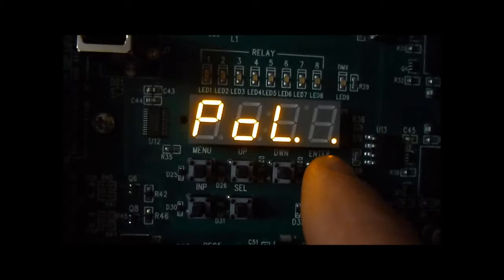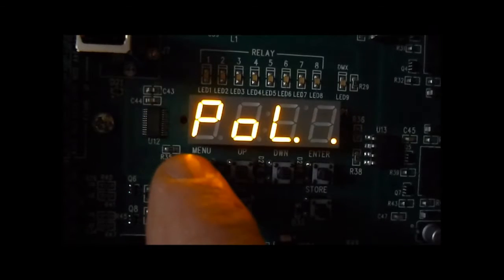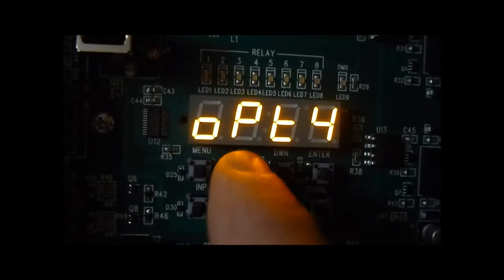For polarity, we'll press Enter. There's normally open and normally closed contact settings. For operating mode, there's 5 modes. Option 1 is momentary, turn off assigned zones. Option 2, maintain start-stop lights out on contact closure or contact open.